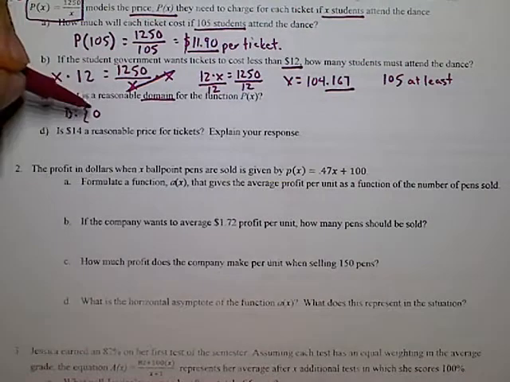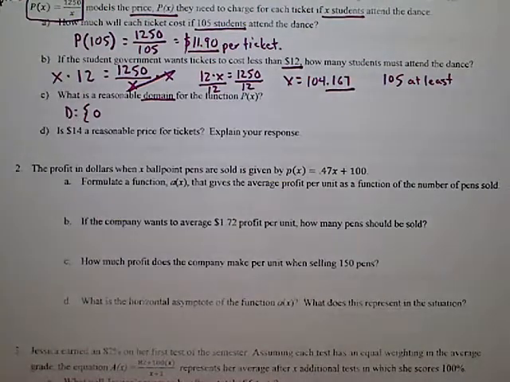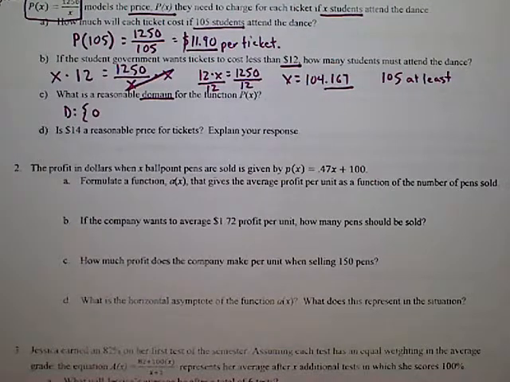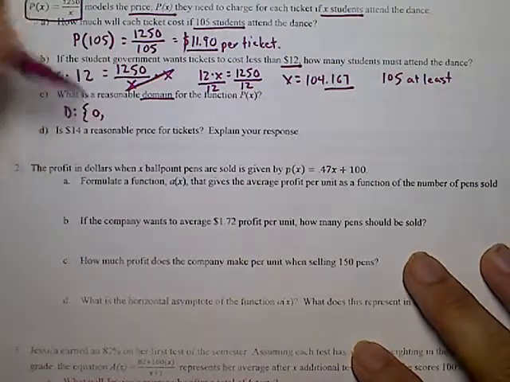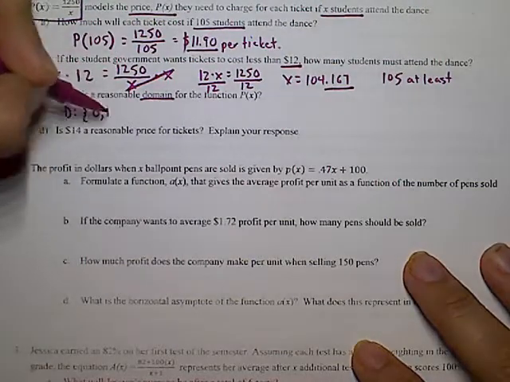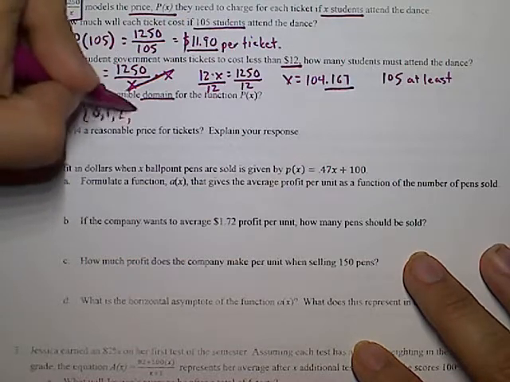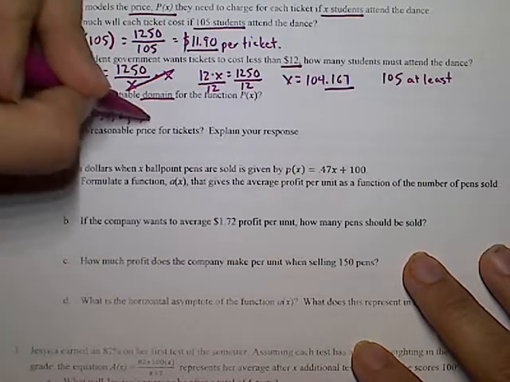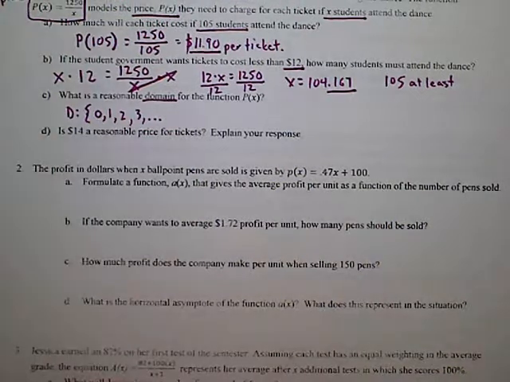Now at this point I might want to use an inequality, but I'm not going to, because it's also impossible for a fraction of a person to show up. We can only use whole numbers. So 0 can show up, 1 can show up, 2 can show up, 3 can show up, and so on. Question is, what is the largest amount of people that can show up?